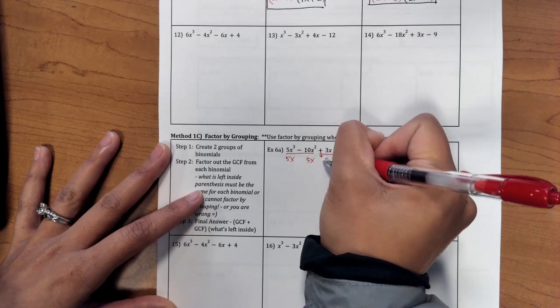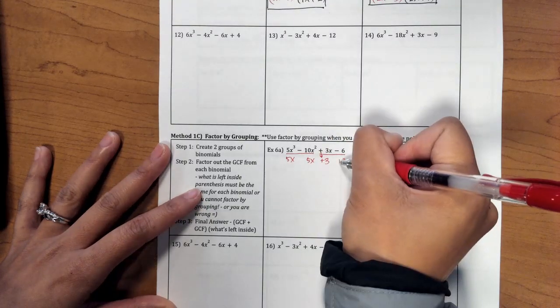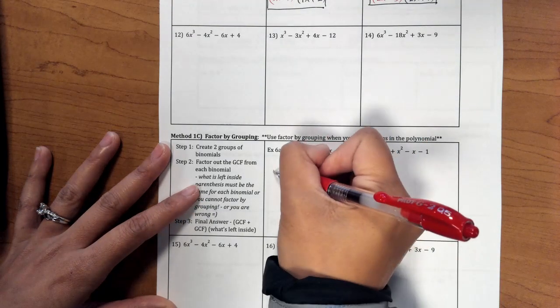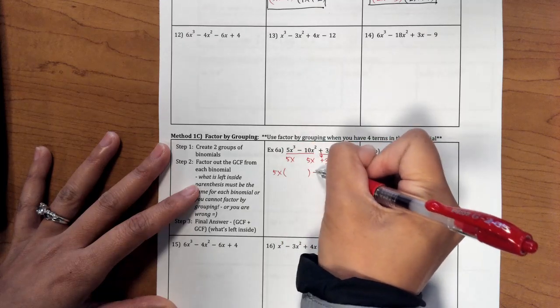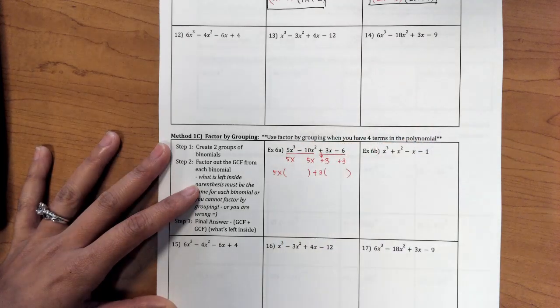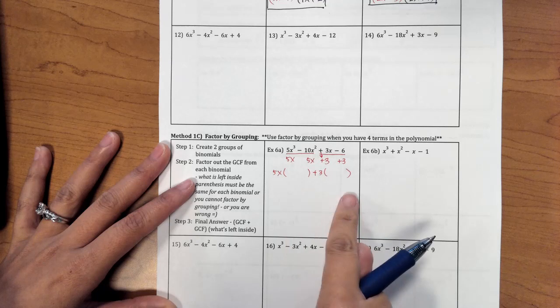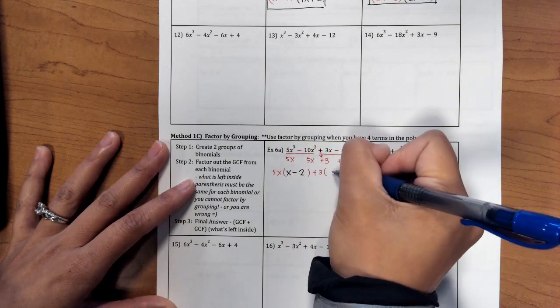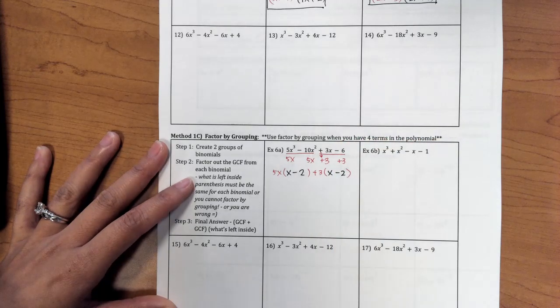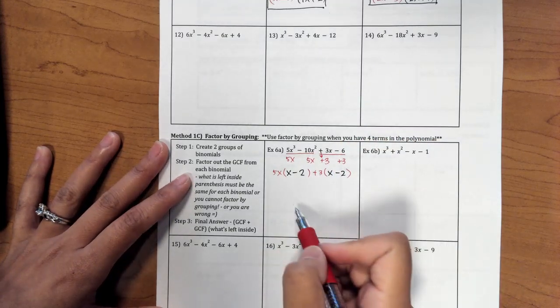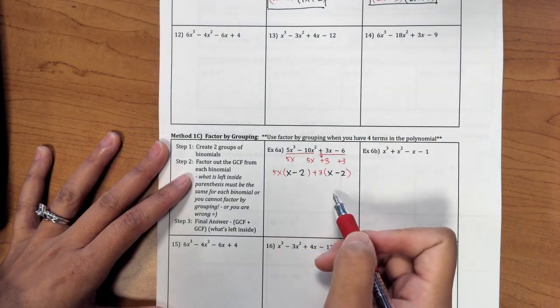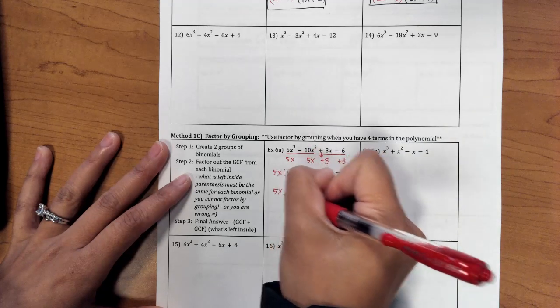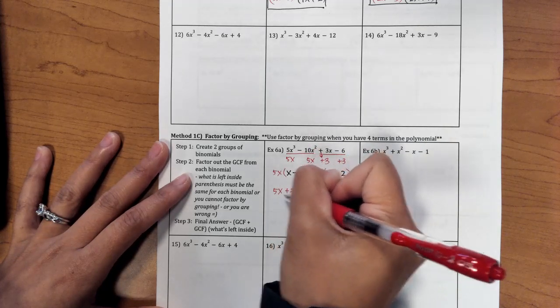Since the first term is positive, we're dividing by positive. So then we have 5x parentheses plus 3 parentheses, and we need to make sure that whatever's inside the parentheses is the same. This will be x minus 2 and x minus 2. If it's not the same, you would have to stop here and write not factorable. Okay, for today, our goal will have them all be the same.